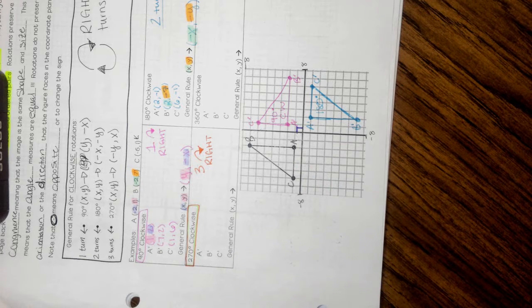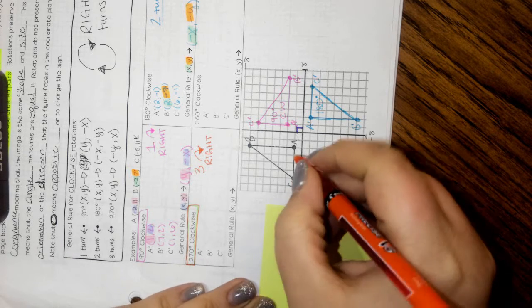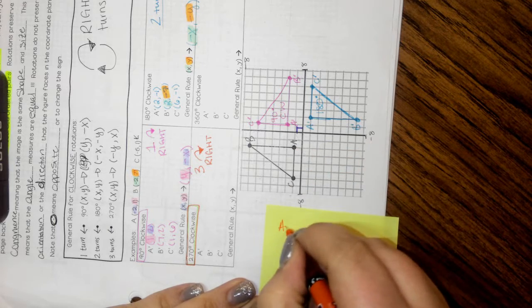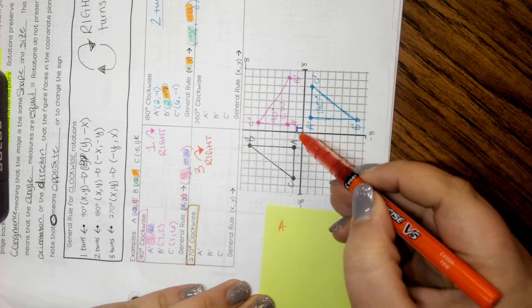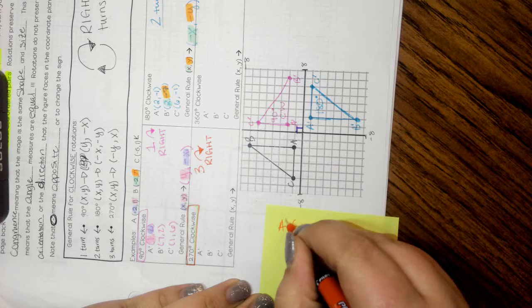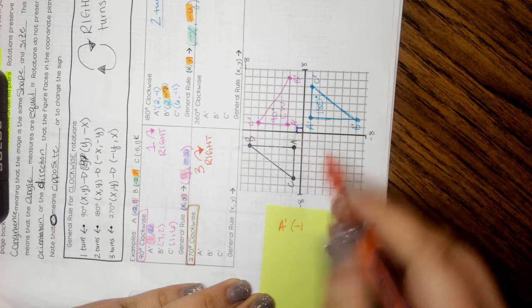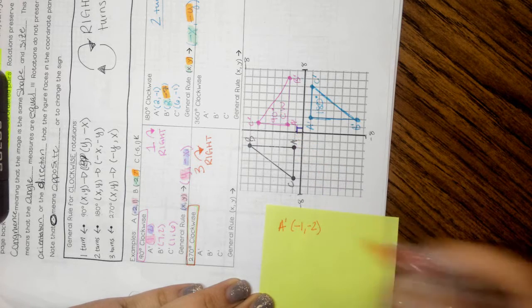I'm going to get another sticky note for this. This pen is not erasable. I'm looking at the new A right here. To get to that A, I'm going left once, which is a -1, and down twice, which is a -2.